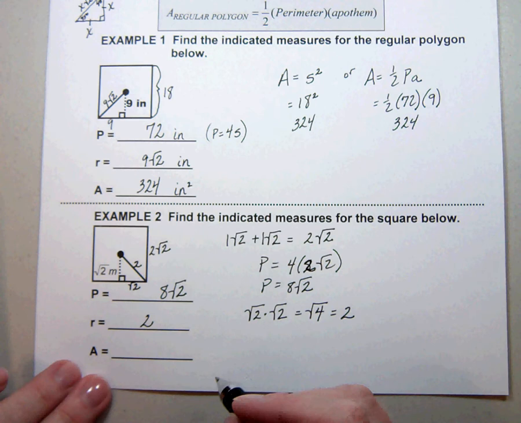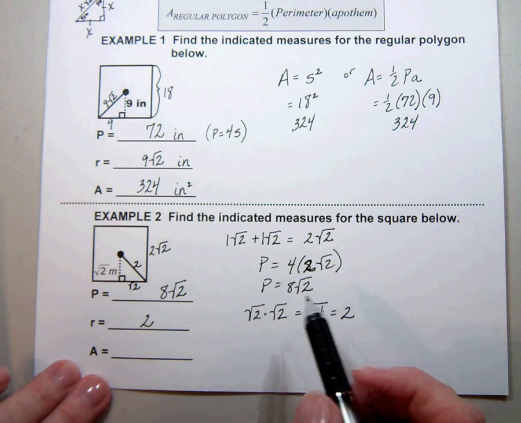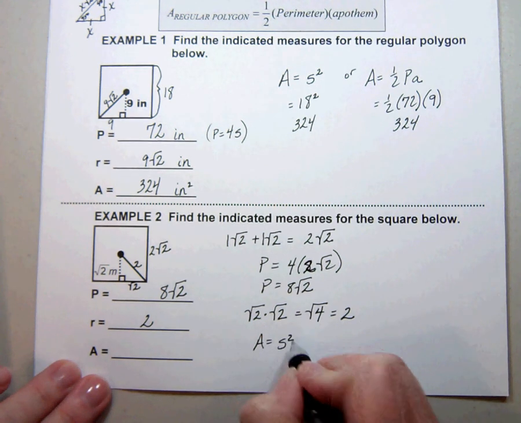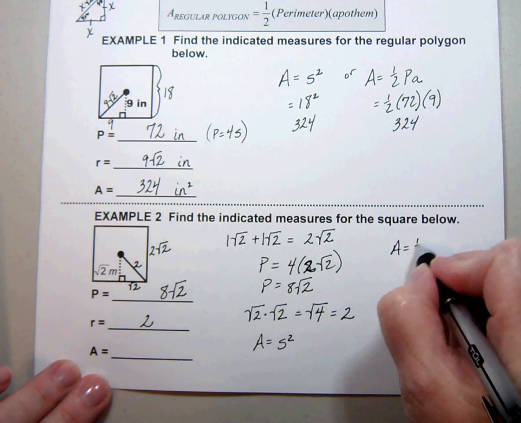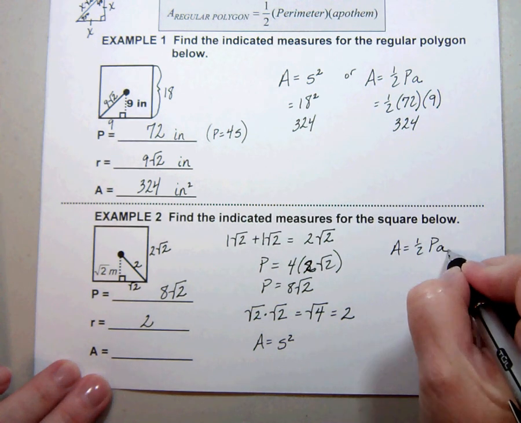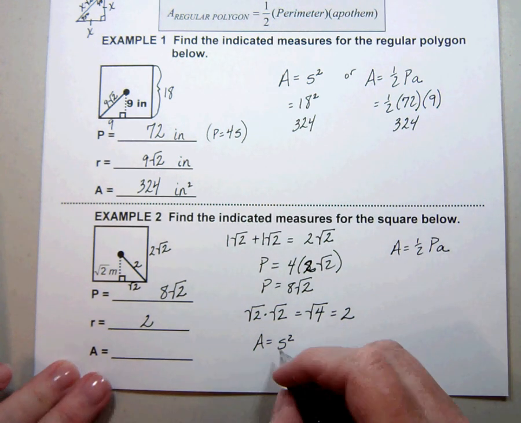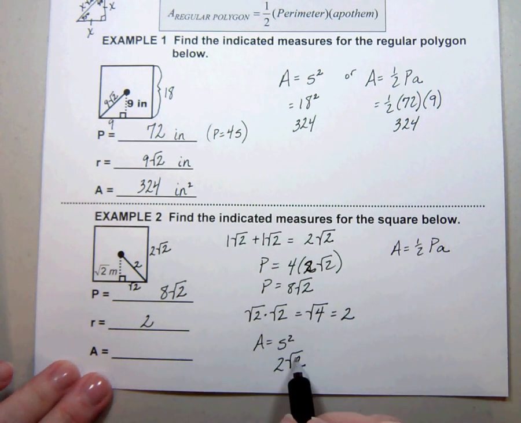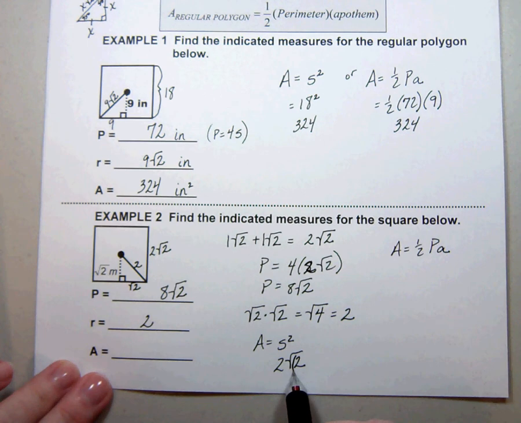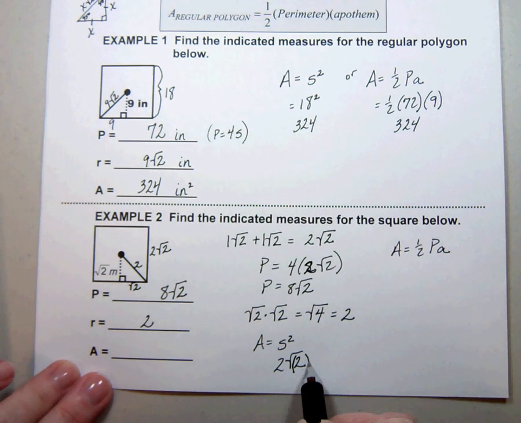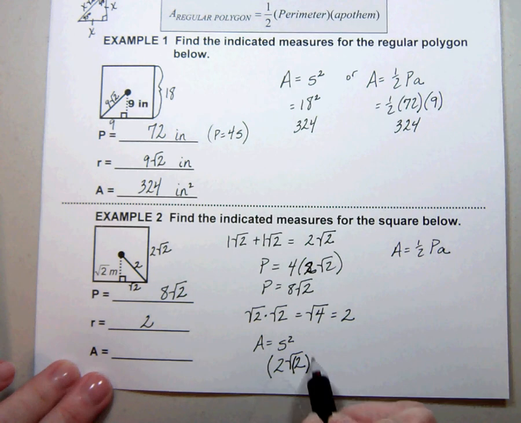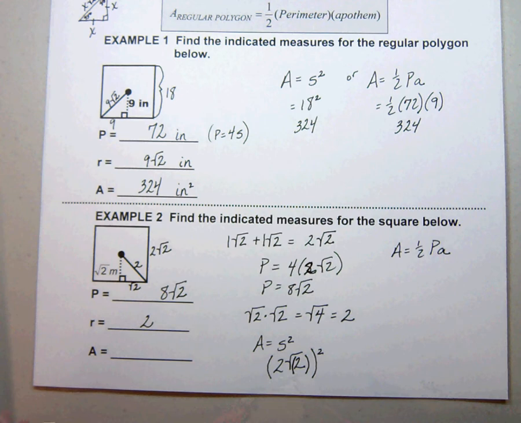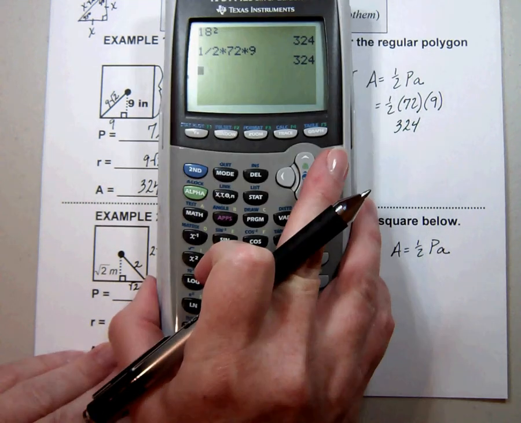Okay, again, the area, you can use either one of the formulas for this one. Since we do know the side length, we could do the side squared, or we can use 1/2 the perimeter times the apothem. So squaring the side, now when you put the 2 times the square root of 2 in the calculator, let me show you what happens. The calculator puts a parenthesis right here, so you will need to close it, but you'll also need to start with a parenthesis and a double parenthesis at the end if you're going to do it in your calculator. Let me kind of show you that.